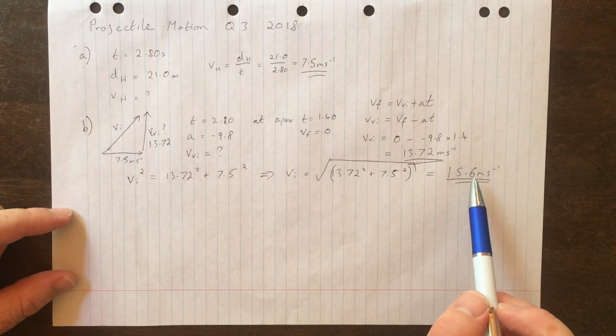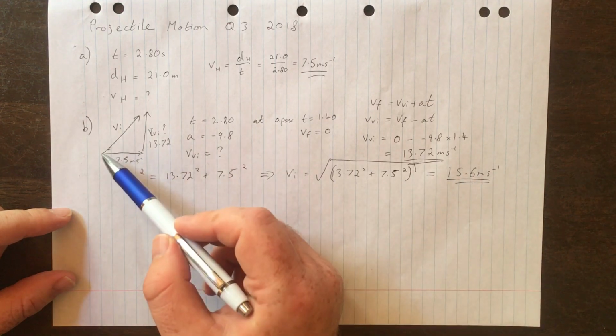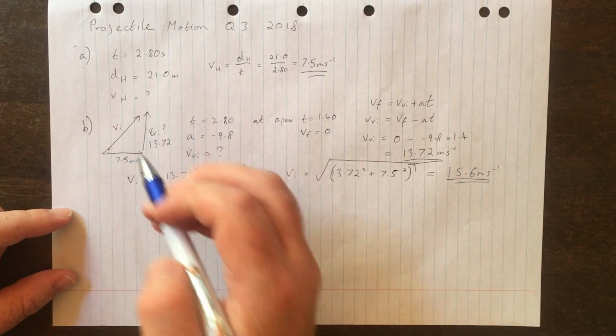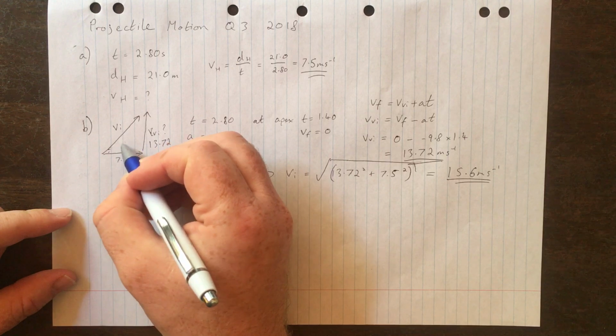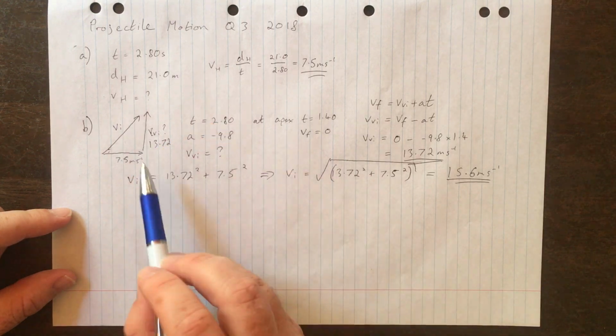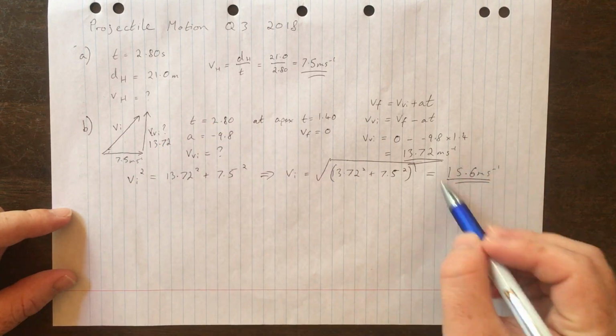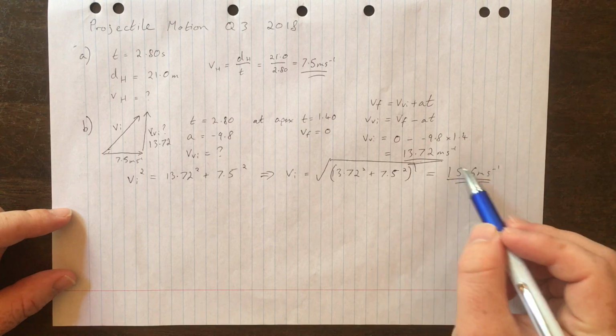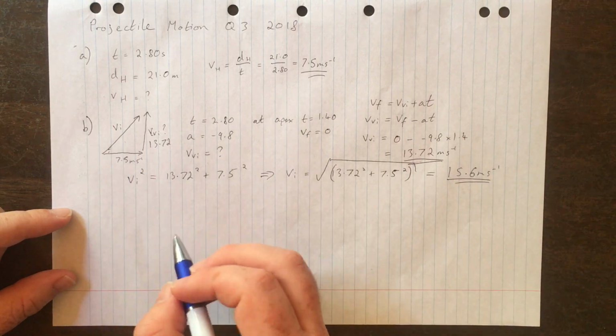Normally, if the question asked me about the initial velocity and it was looking for the diagonal, I would be looking to give a value for the angle as well. But because it's a show question and it was only asking about the value of the velocity here, I'm not worried about the direction in this case.